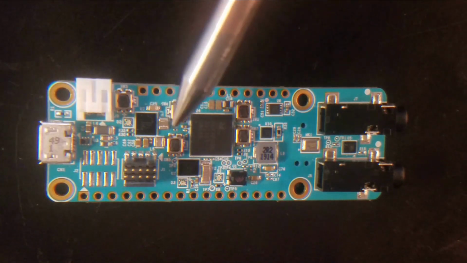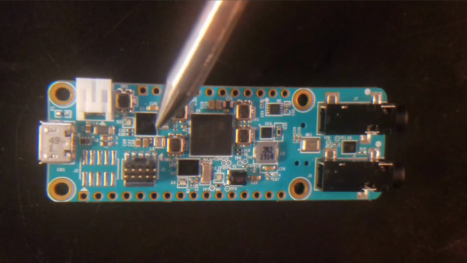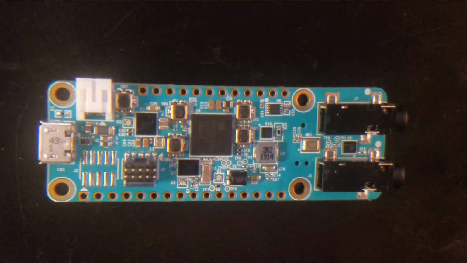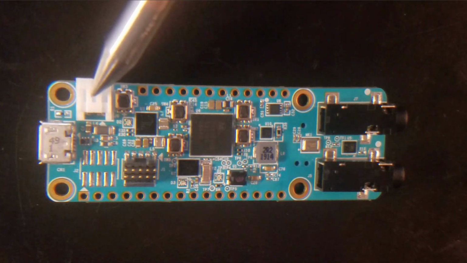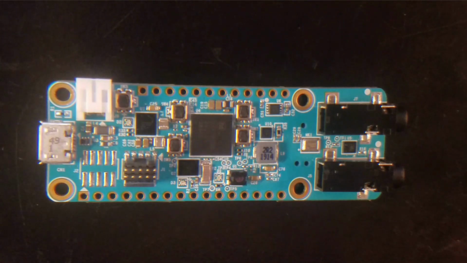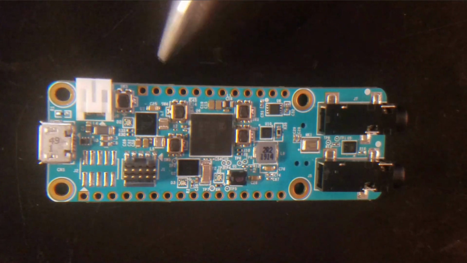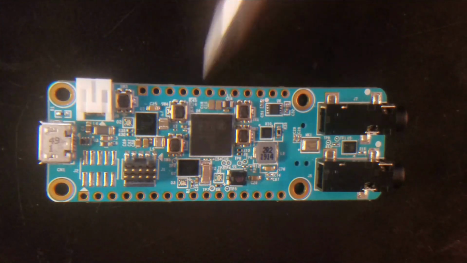Here we have the MAX20303 PMIC, which provides power to the board and manages an optional external lithium battery you can attach to this connector. The PMIC has an internal battery level measurement circuit which can be accessed via I2C for the MAX78000.